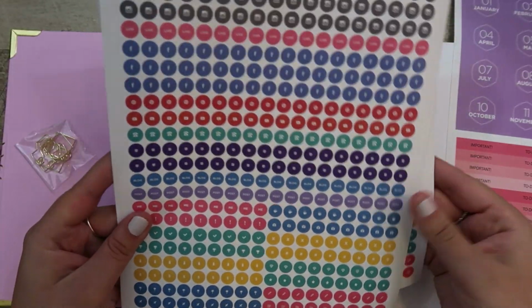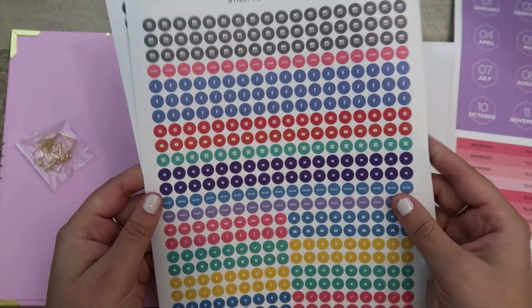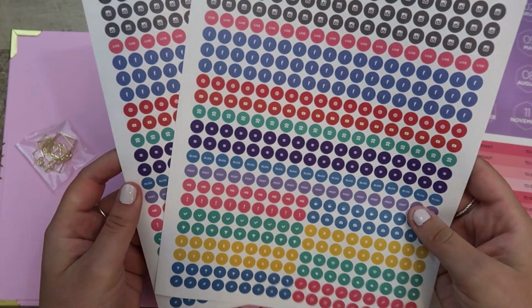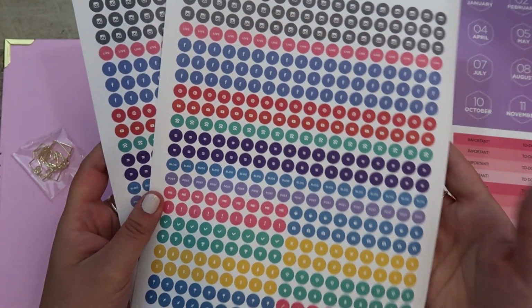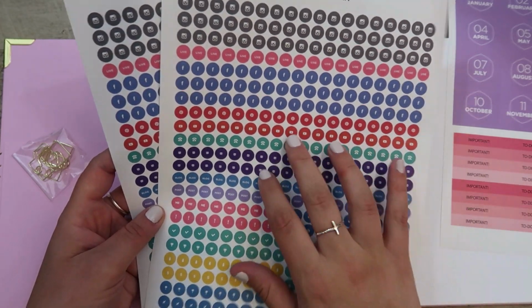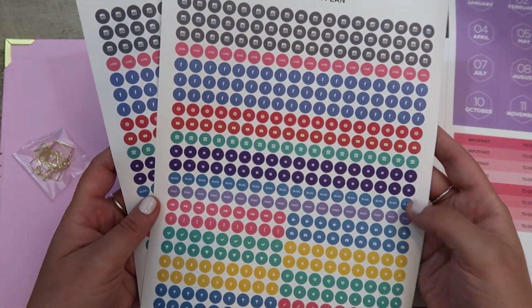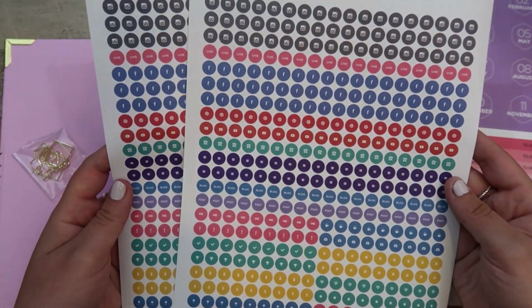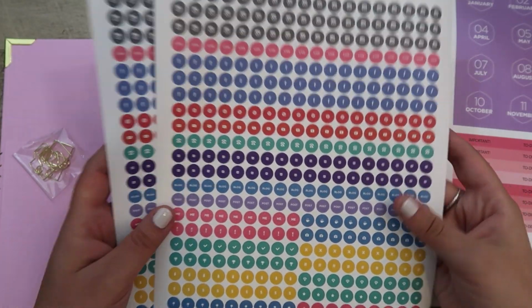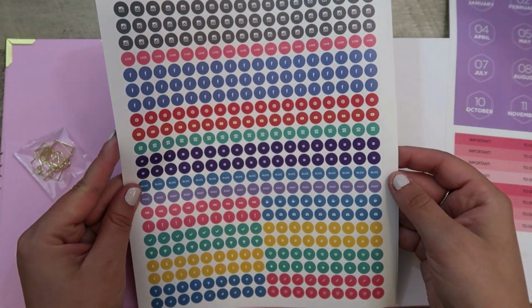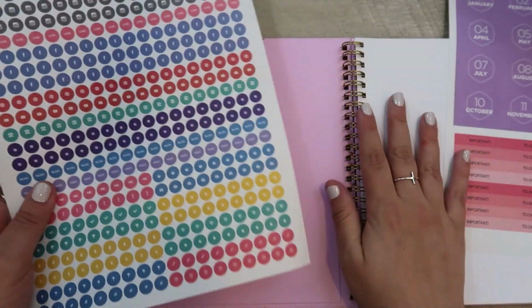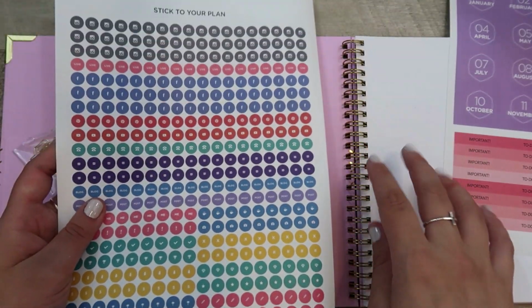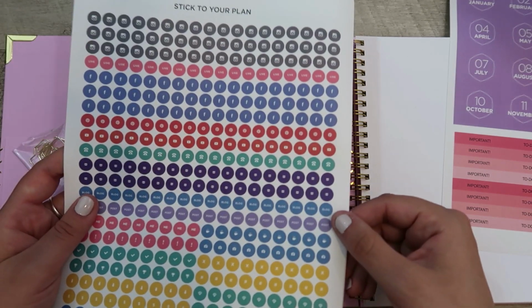You can buy these individually on the website. It does currently say sold out, but I'm assuming that's because she's transitioning to her 2020 version. And once the 2020 version comes out, this will be available again. It might look a little bit different. The price on the website is $19.99, so $20 for both sheets. So it's a little bit pricey for stickers, but you do get a lot of stickers. It's just something also to keep in mind when you think about the price of the planner itself, that she's listing these separately for $20.